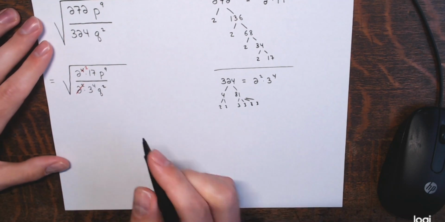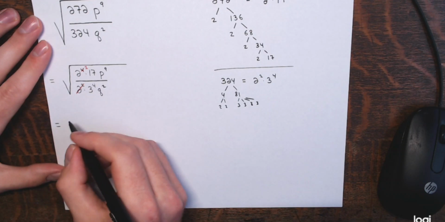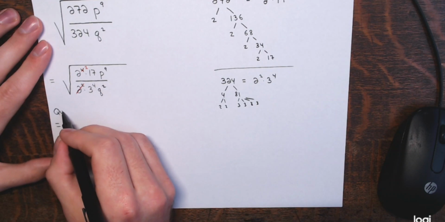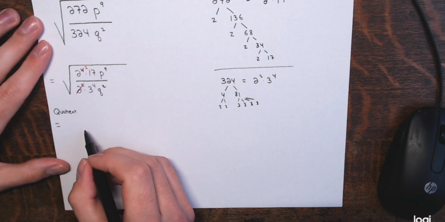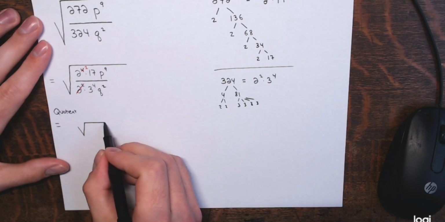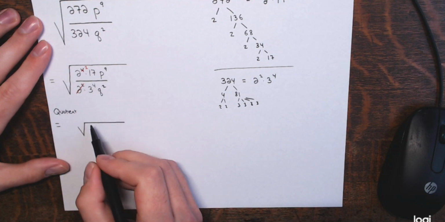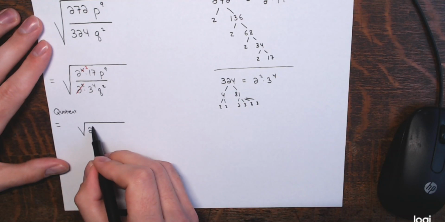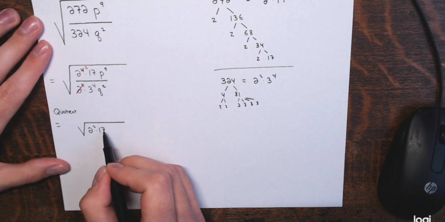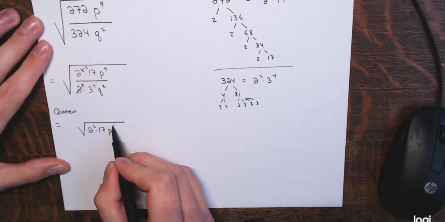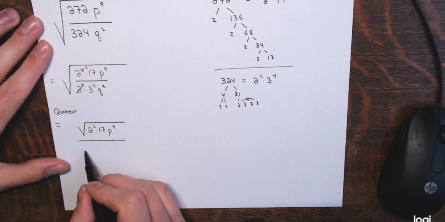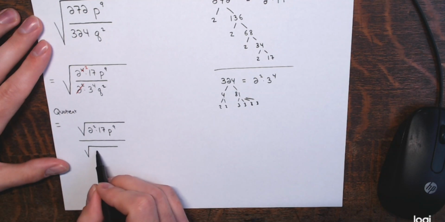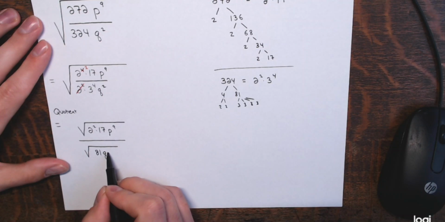Alright, so now I'm going to apply that quotient property, where we take the square root of the numerator. So it's the square root of 2 squared times 17 times p to the ninth, divided by the square root of 81q squared in the denominator. I know that those are perfect squares already, so I can get that no problem.